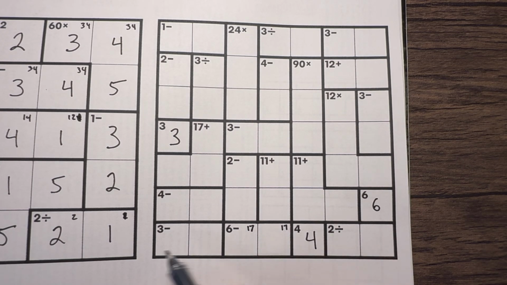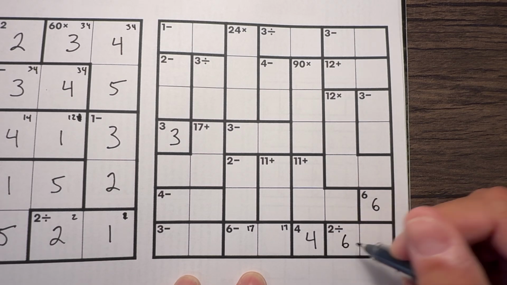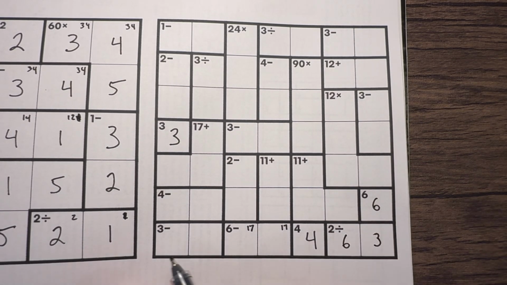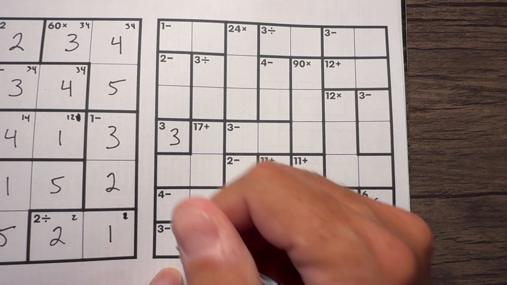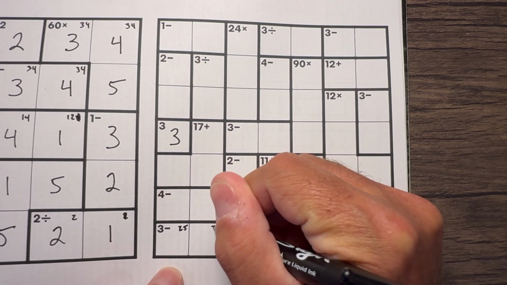All right, well, we got a clean bottom row here. This 2 can either be 1, 2, no, 2, 4, no, or 3, 6. So I guess it's 3, 6. And then that leaves us with 2, 5 over here.